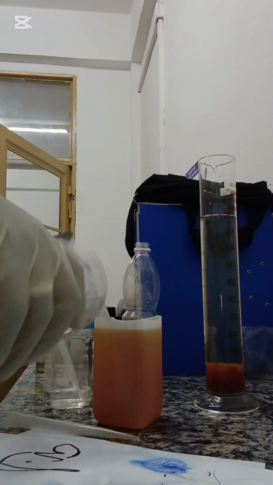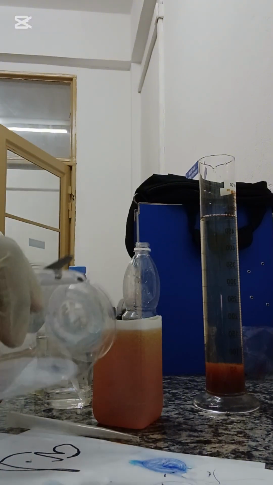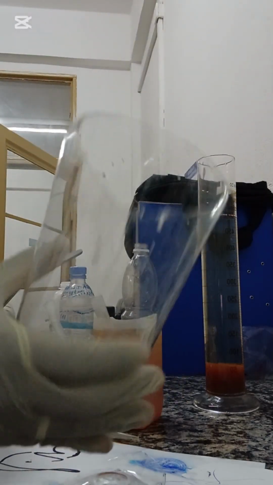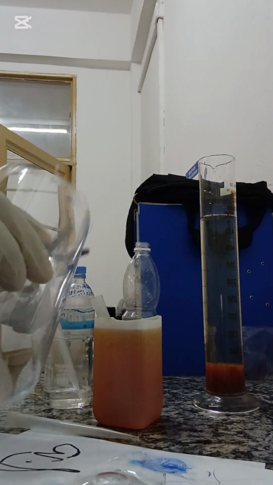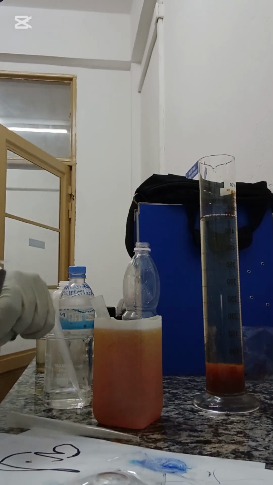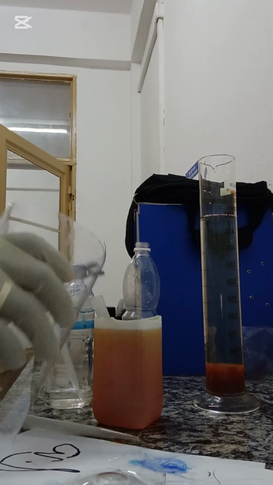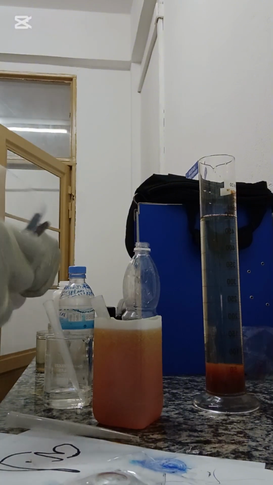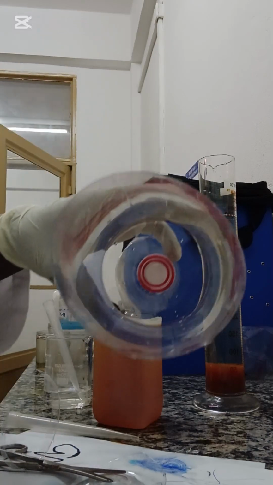Okay, so this second part, I'm going to make a sand filter, and I'm going to use this jar, because now after separating the suspended solids from the water, you need a sand filter or any form of filter. So this one is a makeshift sand filter. I'm going to use this jar to act as my filter, so that I can filter this water sample and probably measure the turbidity.